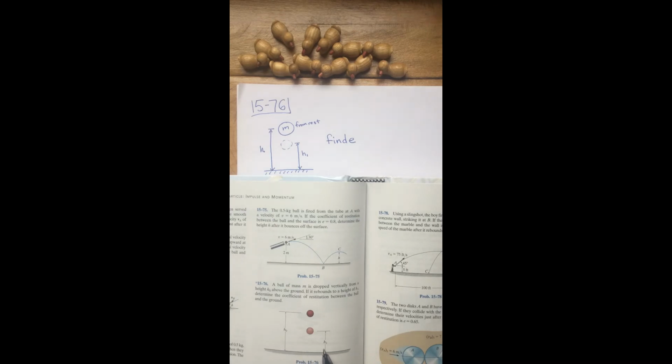a maximum height h1. So we want to find the coefficient of restitution, so we are going to use equation 15-11 for that. And along with that, we can use the work energy formula, and we're going to do that because they give us distance before and after. So if they're giving us distance, we probably want to use the work energy formula, whereas if they give us time, we would use impulse momentum. Sometimes in a problem in chapter 15, we have to use both work energy and impulse momentum.